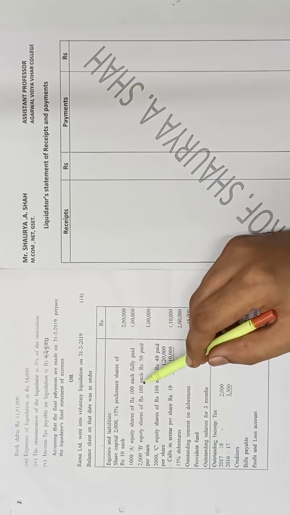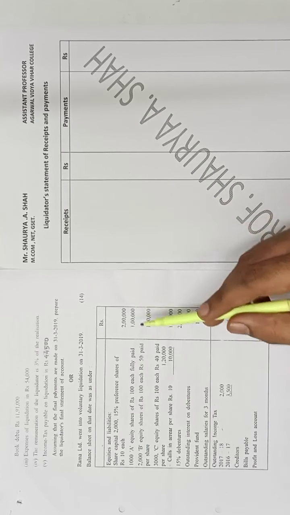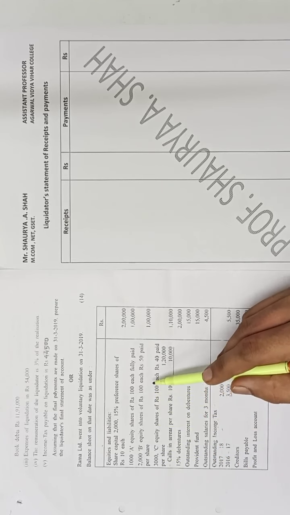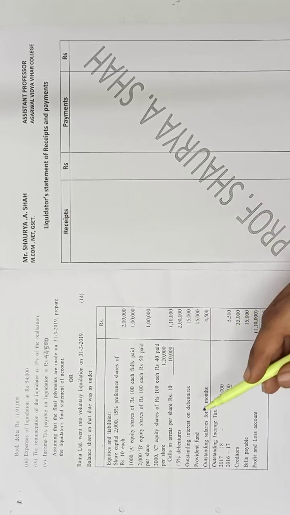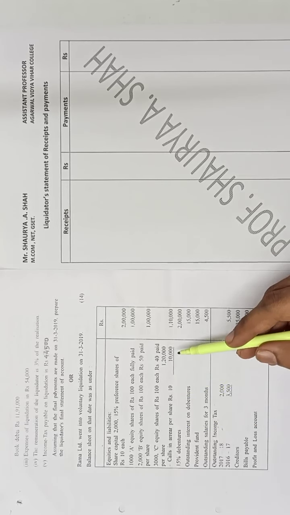Then you have, students, 3 types of equity shares. Amongst that, the very first is 1000 A equity shares of 100 each, as you can see, which is fully paid up. So 1000 into 100 gives you 1 lakh rupees. Then 2000 B type equity shares of 100 each, 50 paid up. So 1 lakh rupees that also. And the third is 3000 C type equity shares where 40 is paid up per share, right? So 3000 into 40 is again 1 lakh 20,000, but out of that there are calls in arrears also.